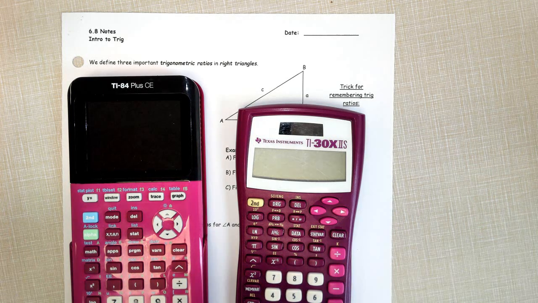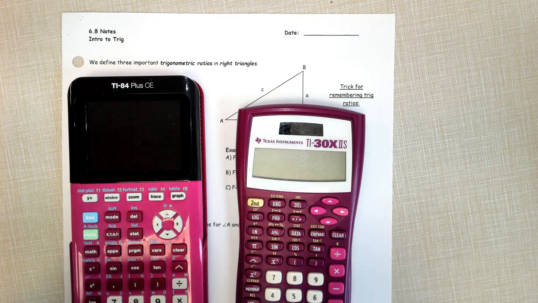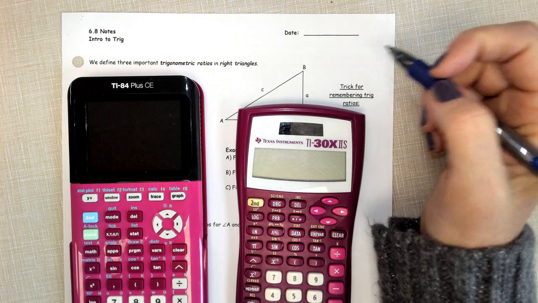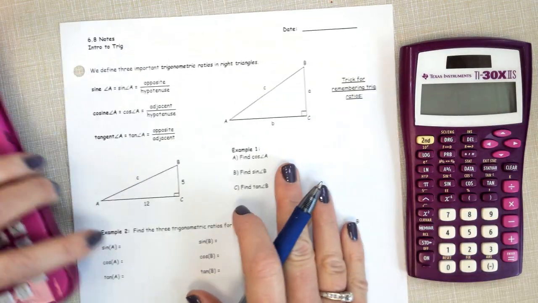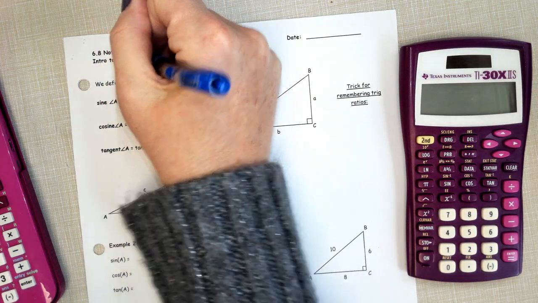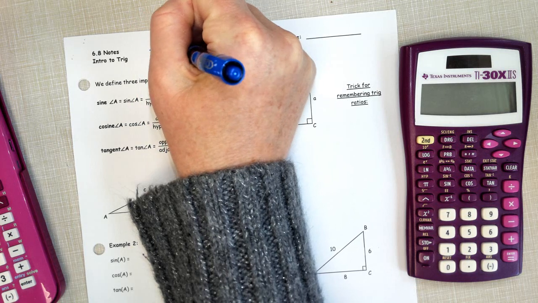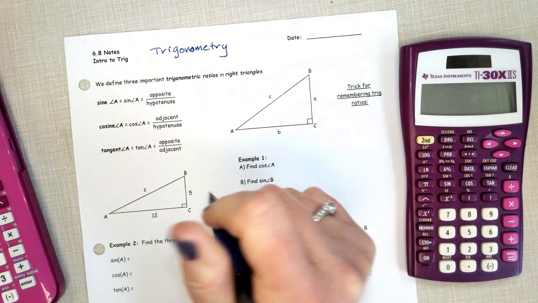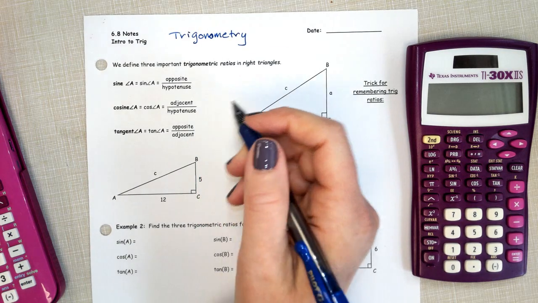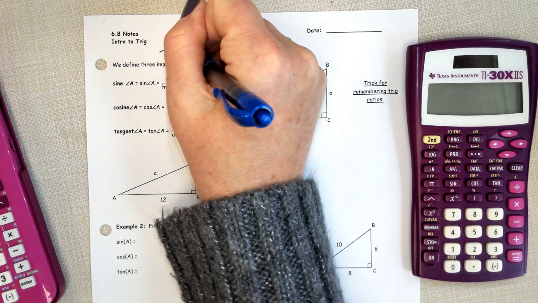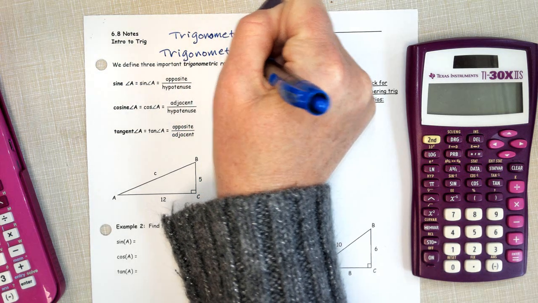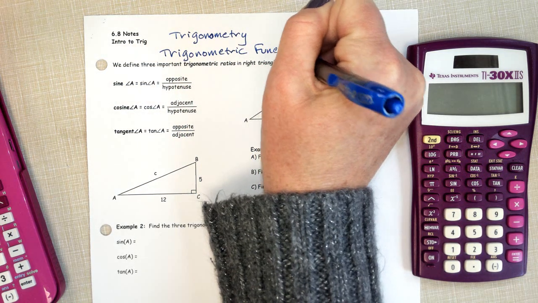Hello, today we're going to be taking notes on 6.8 and a little bit of 6.9, Intro to Trig. Trig is just a short little abbreviation for trigonometry. You may hear me talk about trigonometric functions. Kind of some fun words.